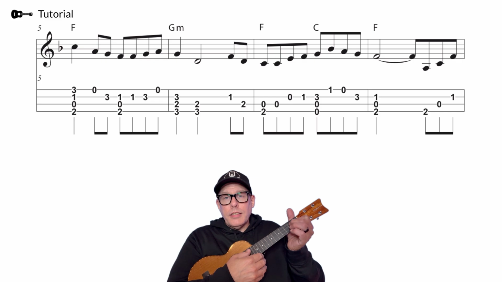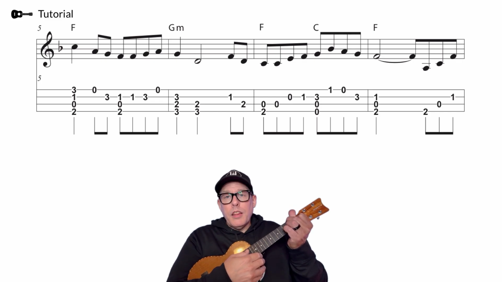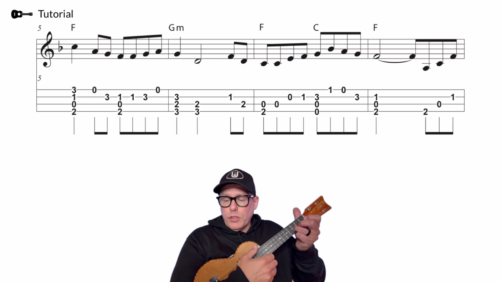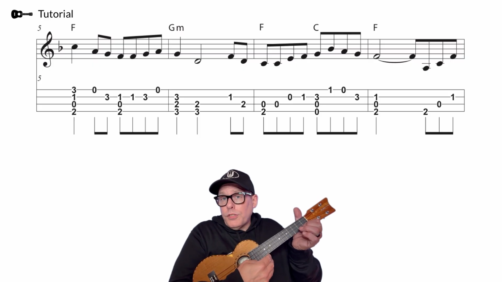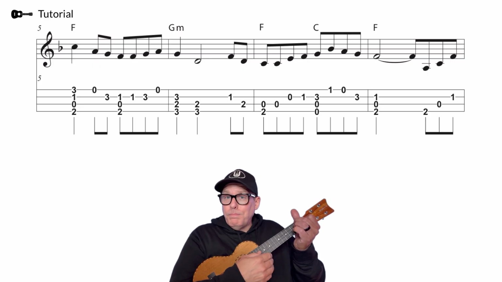2nd string, 1st fret, 3rd string, 2nd fret, strings 4 and 3, 3rd string, 2nd string open, 2nd string, 1st fret, 2nd string, 3rd fret, play strings 4, 3, and 2, 1st string, 1st fret, 1st string open, 2nd string, 3rd fret, F chord, strings 4, 3, and 2. Keep your hands there. So now you're going to go 4, 3, 2. String 4, string 3, string 2.